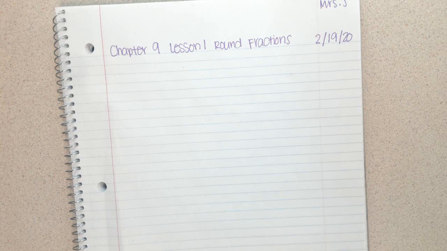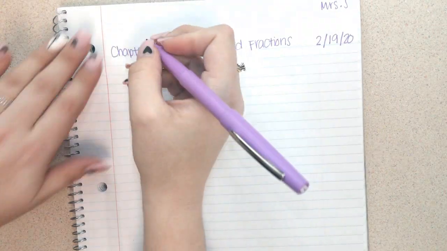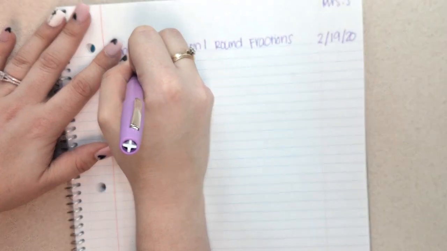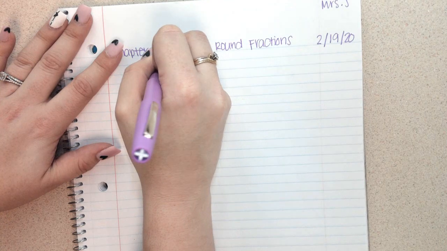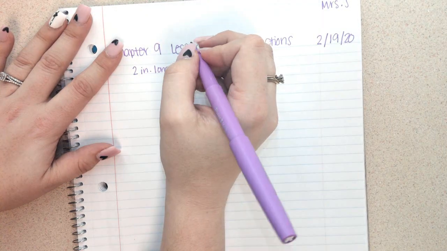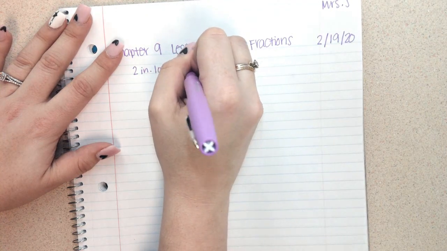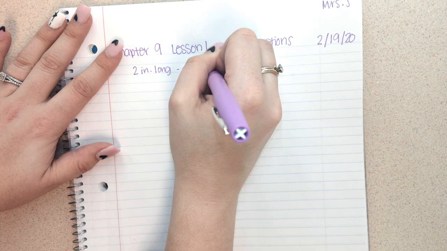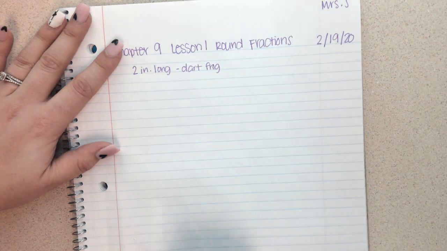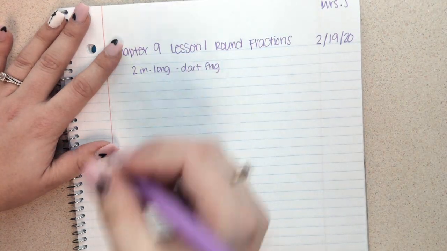Okay, here's our example for today. A poison dart frog is 2 inches long. So one thing right off the bat that I know is that the dart frog is 2 inches long. This is equal to 2/12 of a foot.